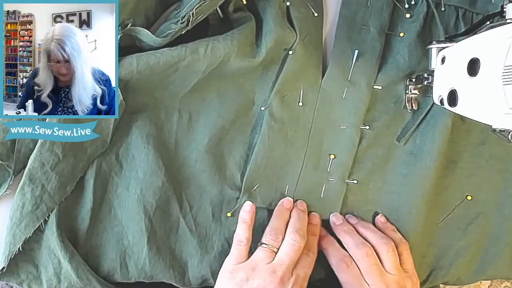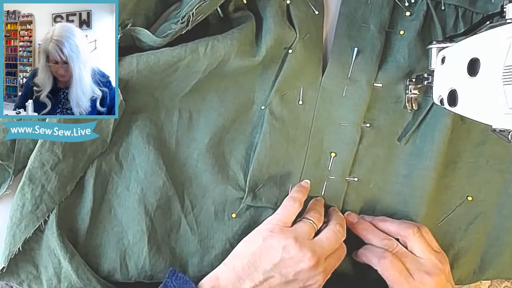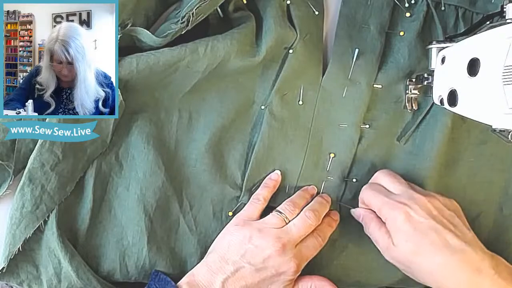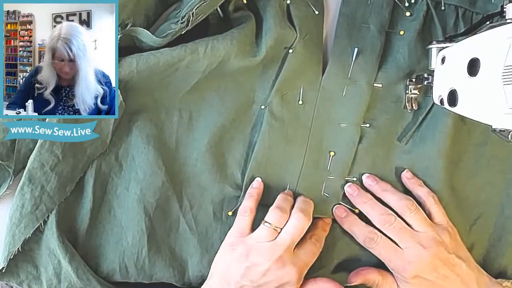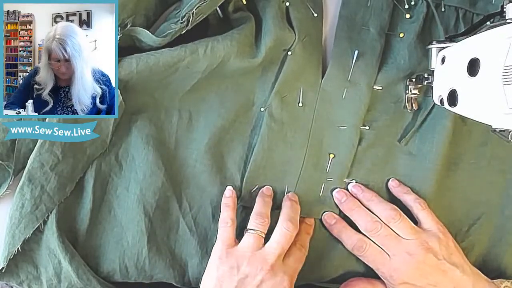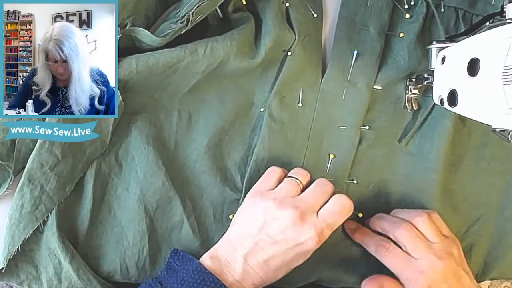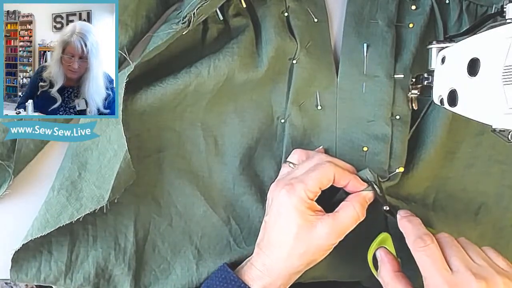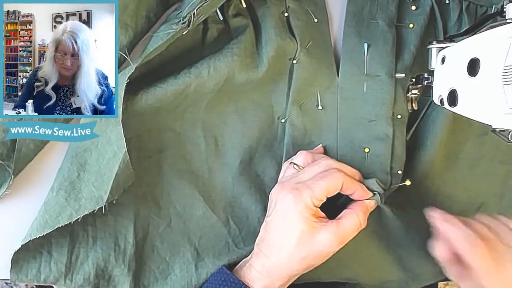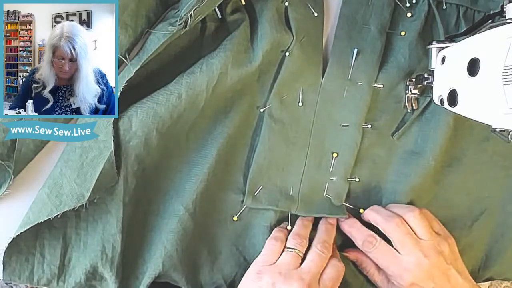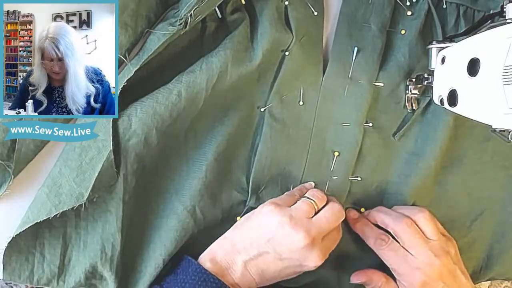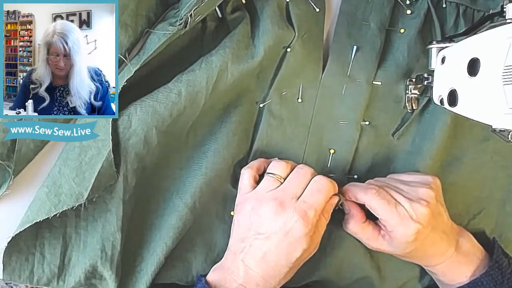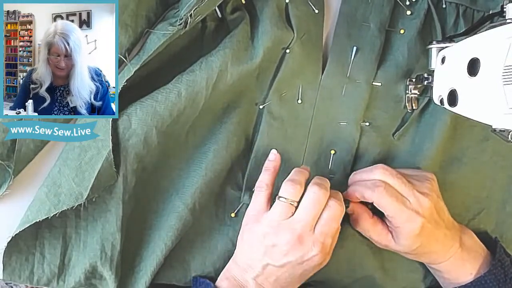I'm kind of easing that in a tiny bit to make it look more symmetrical, you know? All right, and I have the same bump issue on this one. I just didn't want to lop that off right after I sewed it, just in case. Because you can't add it back.